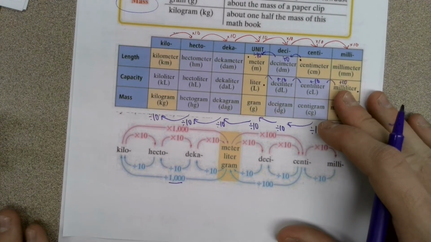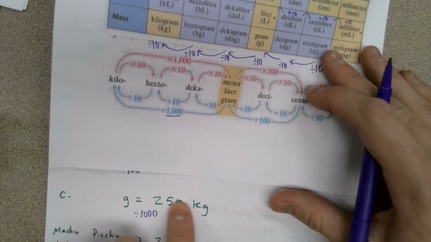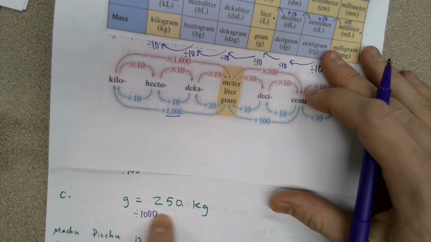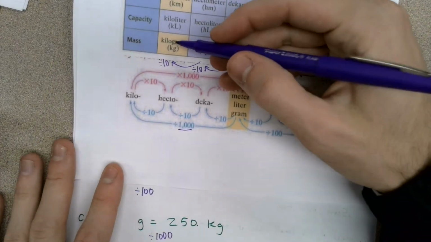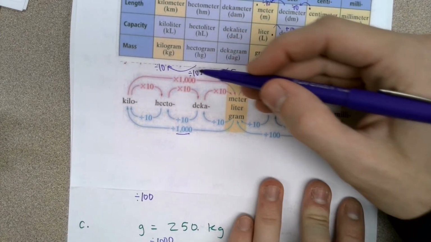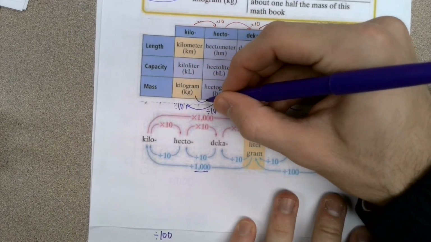Oh, I messed up here. Did you guys notice my mistake while I was going through there? They flip-flopped this on me. So I'm trying to figure out how many grams. They already gave me kilograms. They switched the order. That messed me up. So I'm actually going from larger to smaller. So I'm actually switching this order. I'm actually going this way.